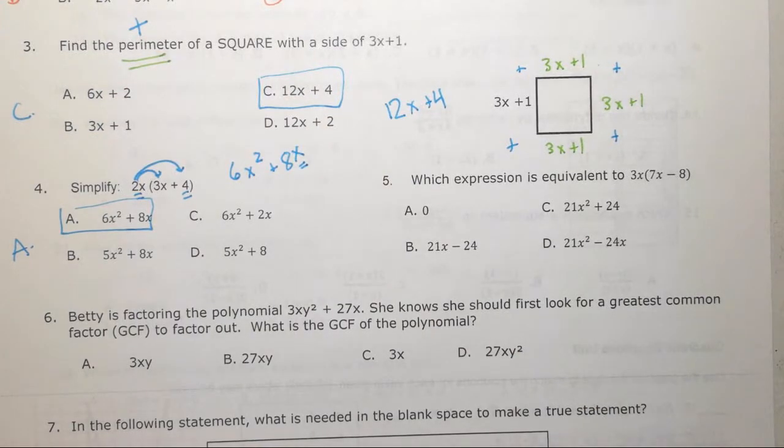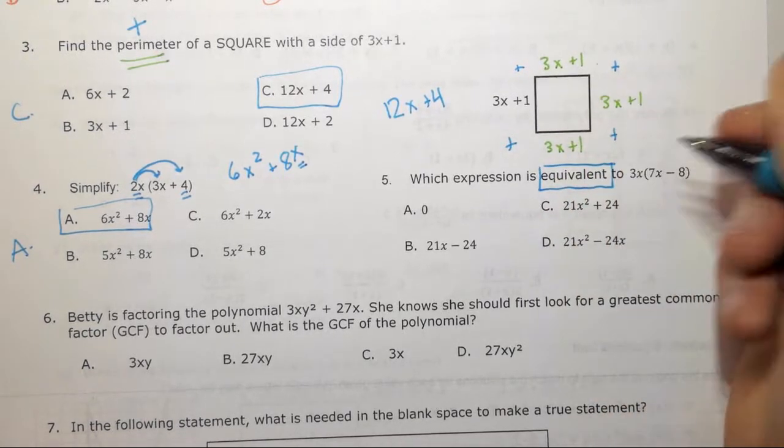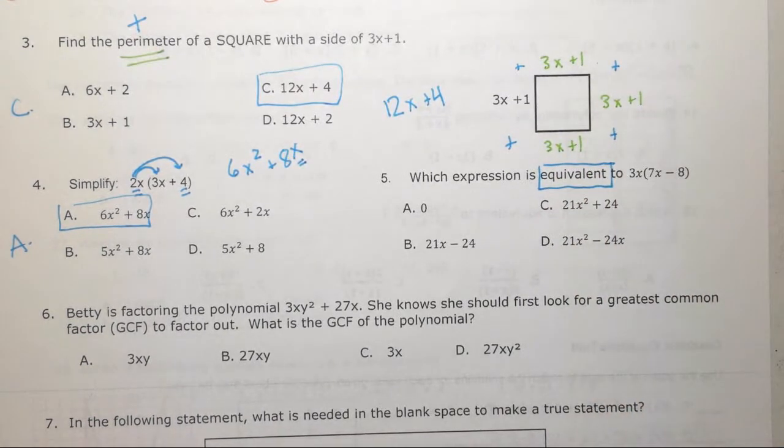All right, number 5, which expression is equivalent to 3x parentheses 7x minus 8? Now, hopefully, by this point, you see this word equivalent, and you're like, oh, wait, my teachers have been slapping me upside the head with this word. If I see equivalent, I think equal to. If I think equal to, I think calculator. Equivalent, calculator.